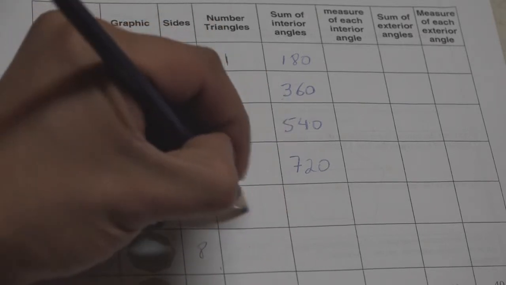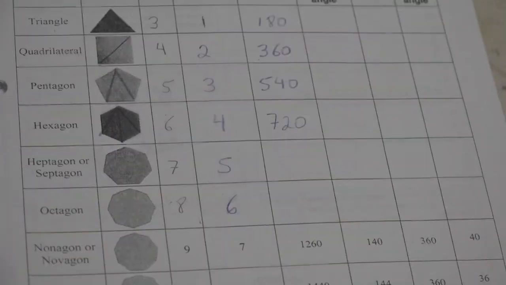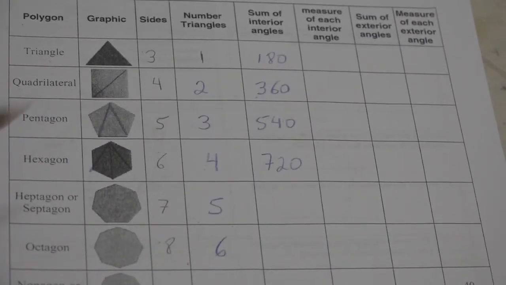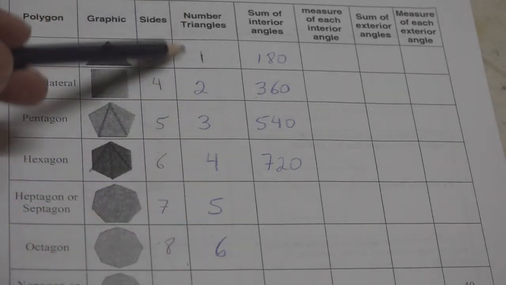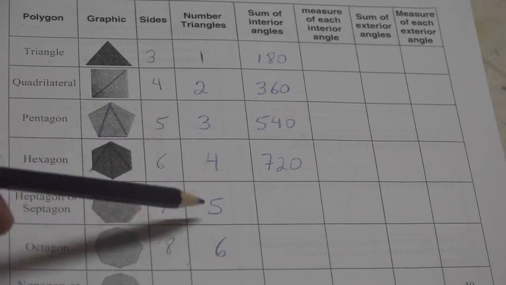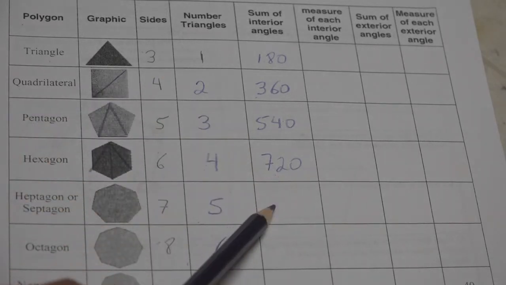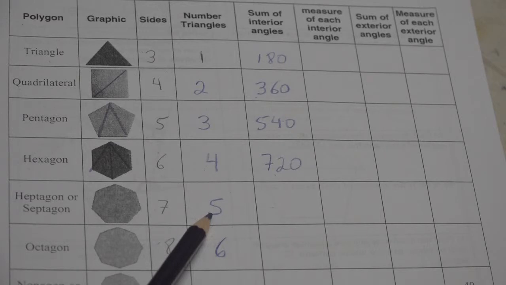Right, I'm going to have 5. In an octagon, 6. And then 7 and 8. Okay. So, we already know that the number of triangles is this column right here. And we already know, how have I been obtaining the sum of the interior angles in each of these polygons? I multiply the number of triangles times 180.